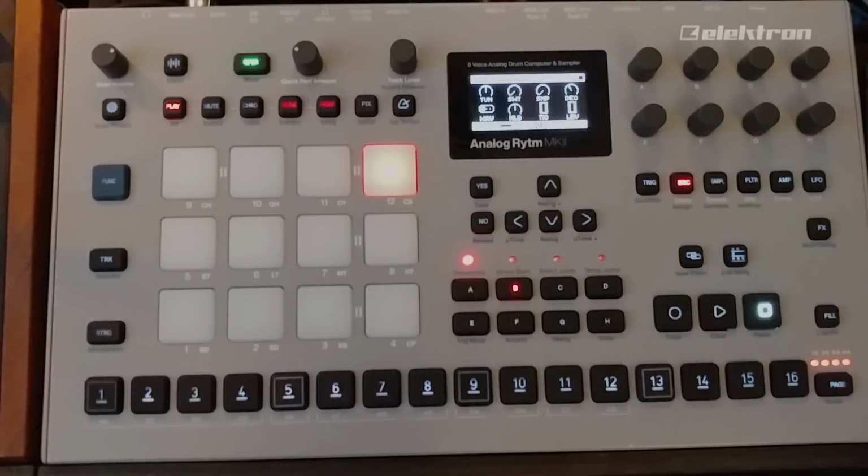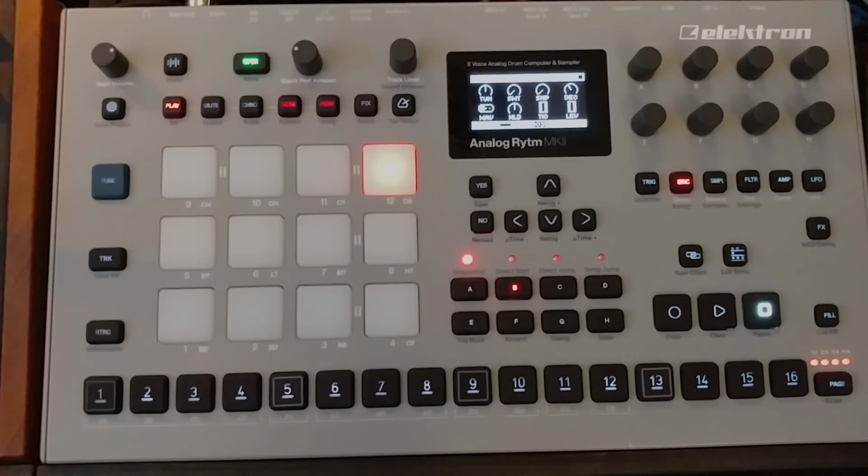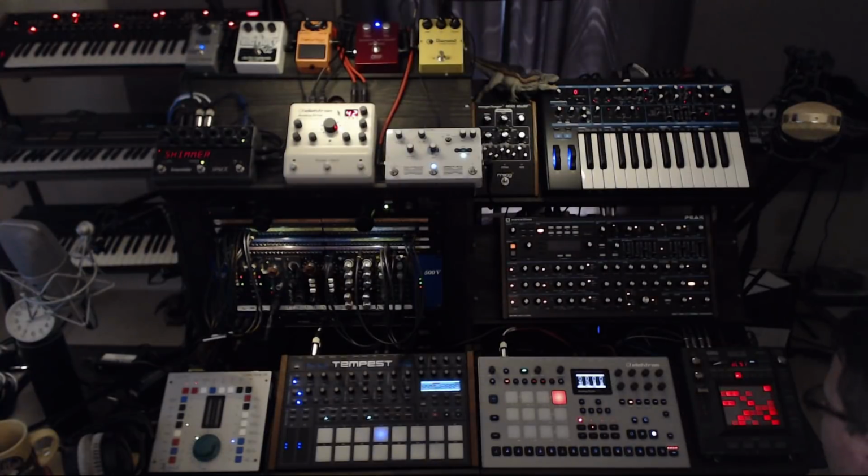And where the Tempest is 100% analog, the Electron is kind of 50-50. There's a lot of analog sources in there, but the output, while being analog here, you have the choice of outputting from a USB and have it be digital. Plus, it's got all kinds of great effects.